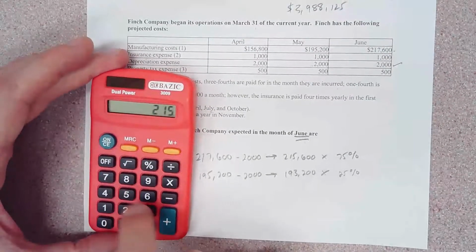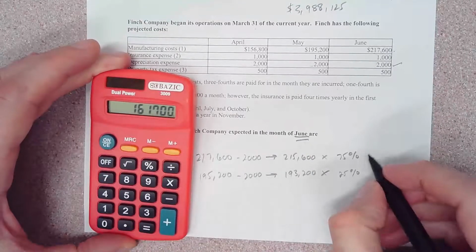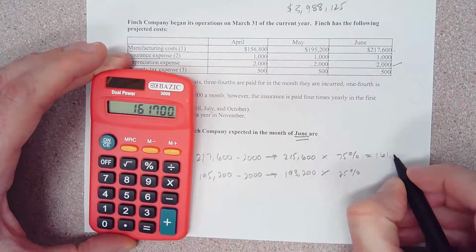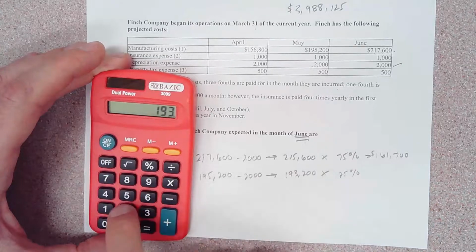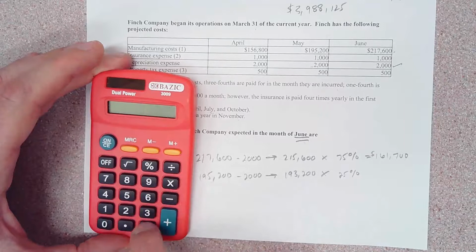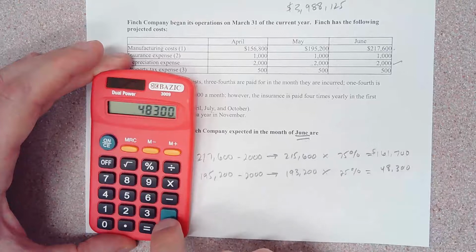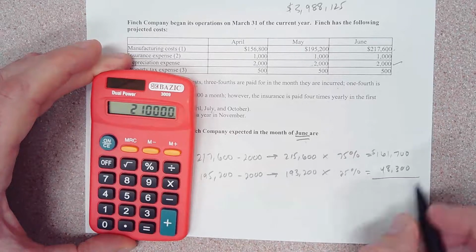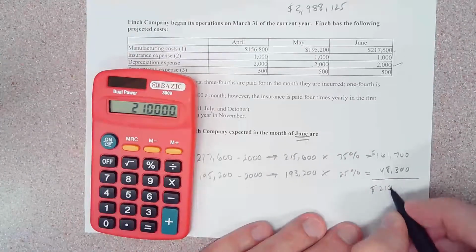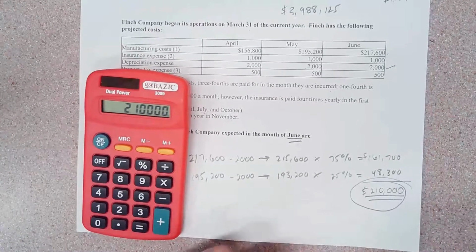So if we take 215,600 times 0.75, we get 161,700. 193,200 times 0.25 equals 48,300. And then I'm going to add back in 161,700 from the first step. $210,000 is our answer.